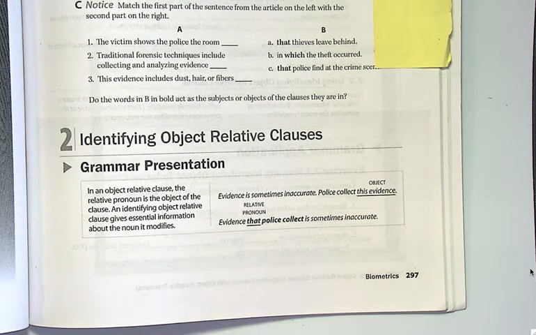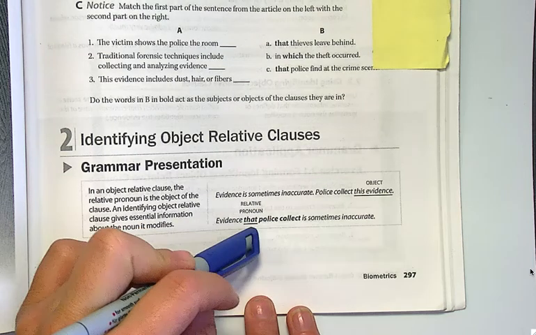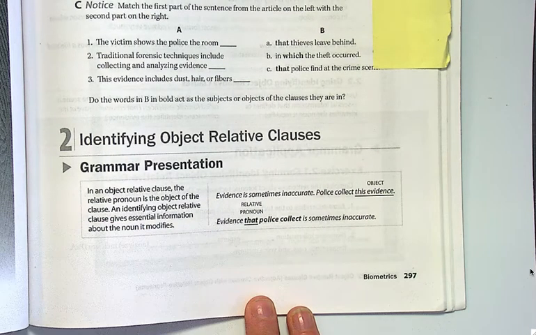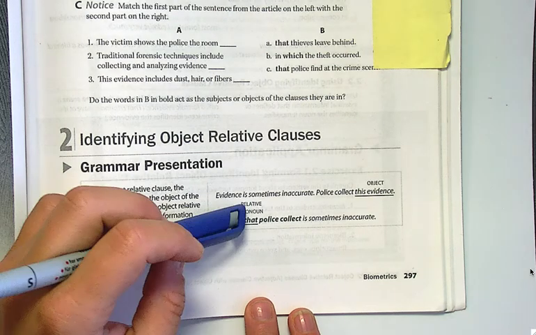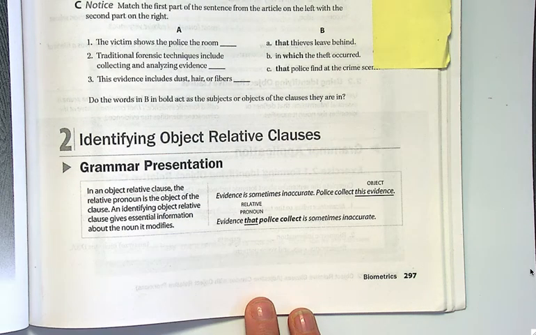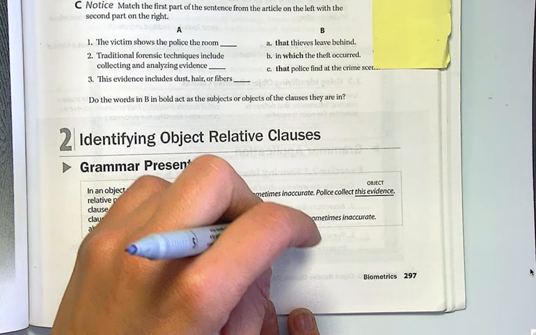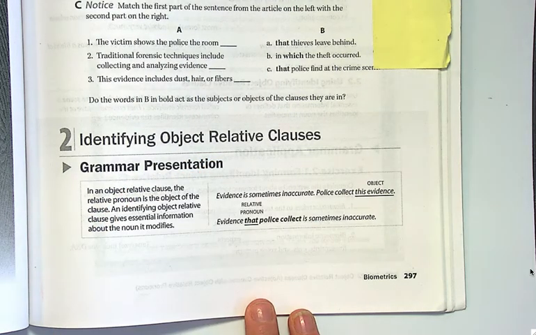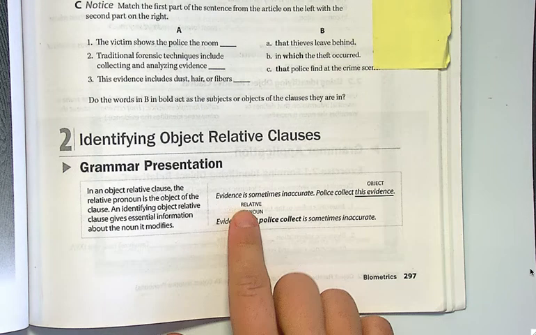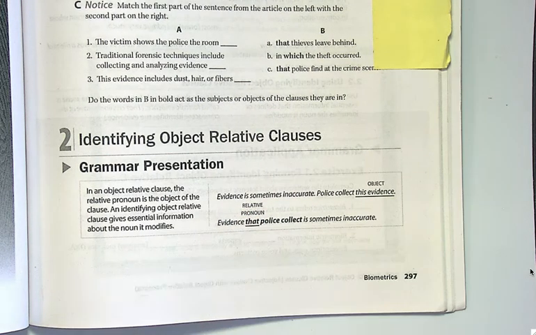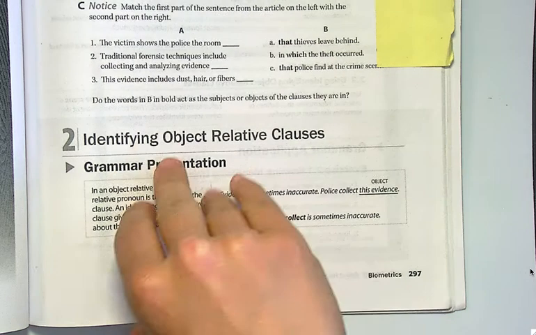In this case, our adjective clause is describing evidence. It's still working as an adjective. That's why it's called an adjective clause. It still works like an adjective to give us more information about evidence. And police is the subject and collect is the verb. So we have a different subject inside of our adjective clause, and our keyword, our relative pronoun, is working as the object. Please turn the page.